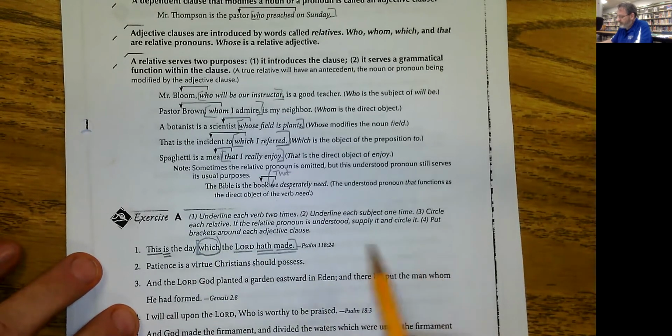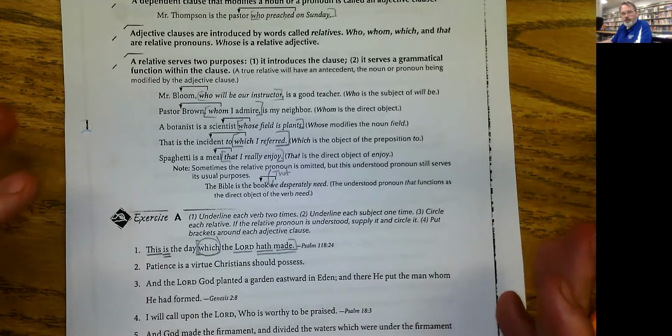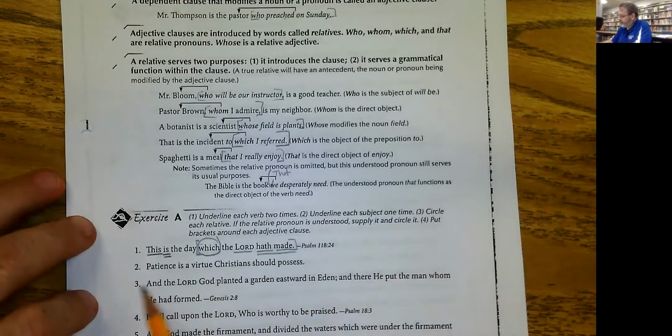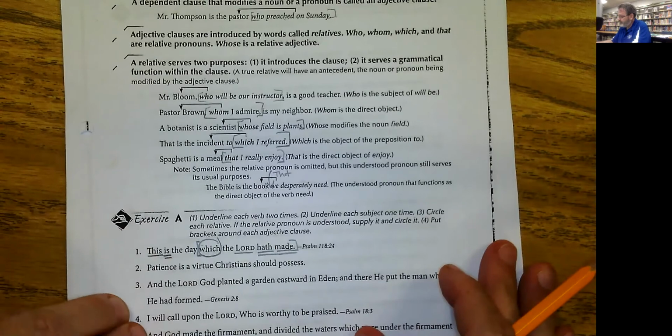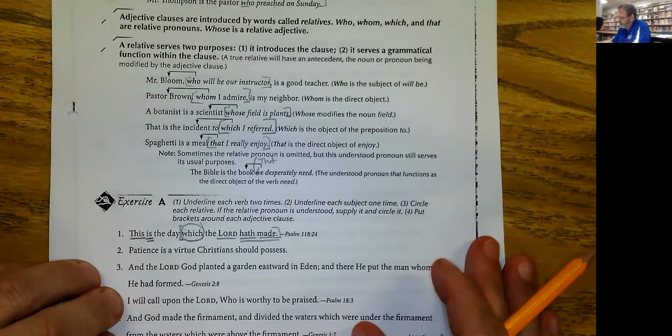Okay, so find your adjective clause, put brackets around it, underline all subjects once, all verbs twice, and circle the relative pronoun or the relative adjective. Okay, let's go to the next page.